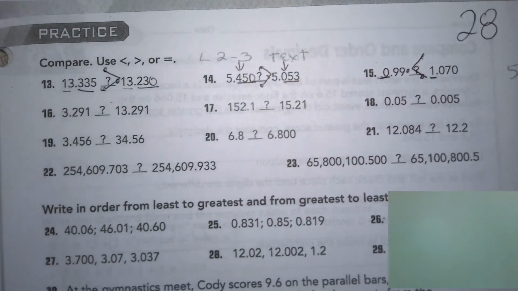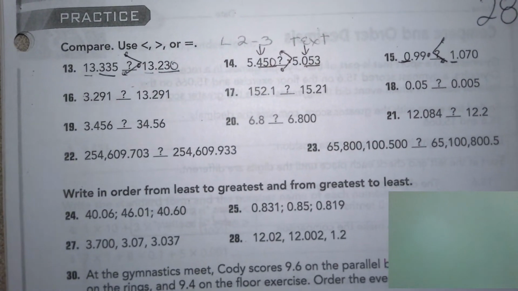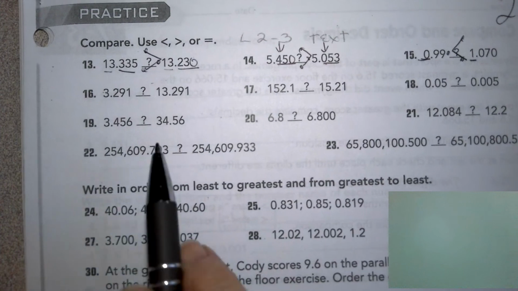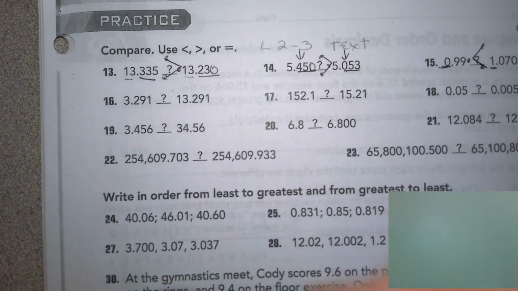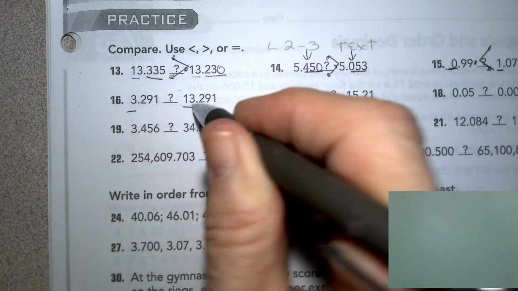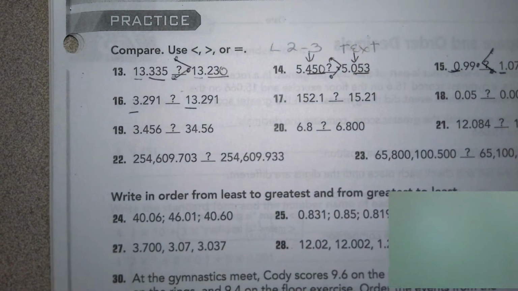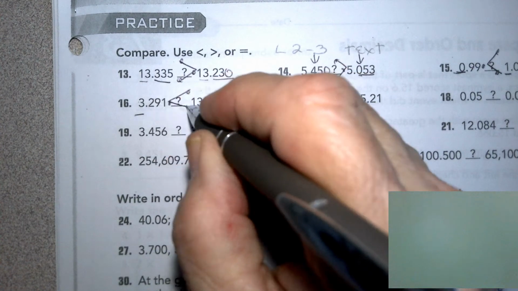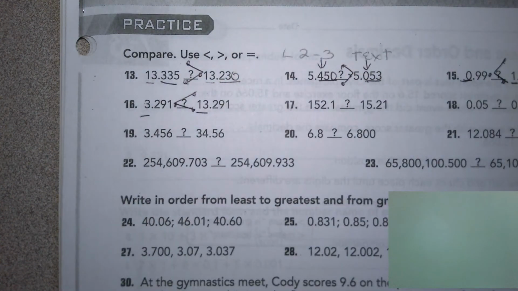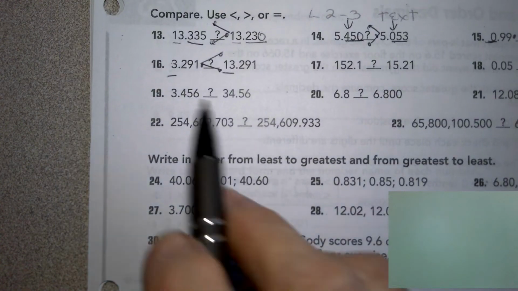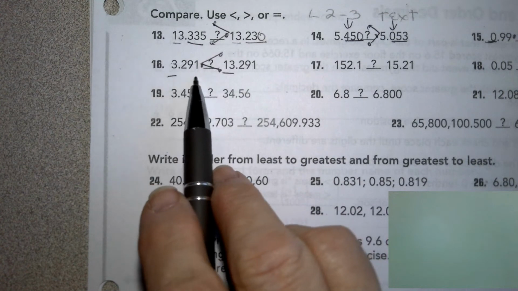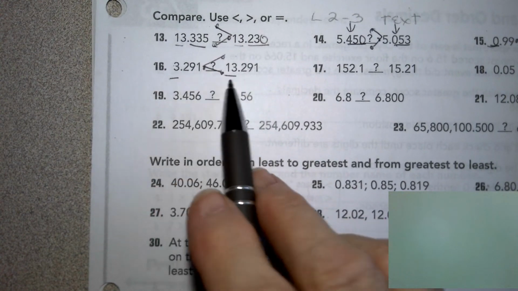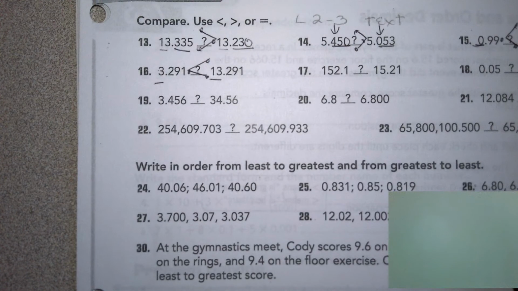Then the next one, I just need to look at the front numbers. This is a 3. This is a 13. Guess what? The 3 is what? Smaller. Smaller gets 1 dot. This gets 2. So you read these from left to right. 3 and 291 thousandths is less than 13 and 291 thousandths.